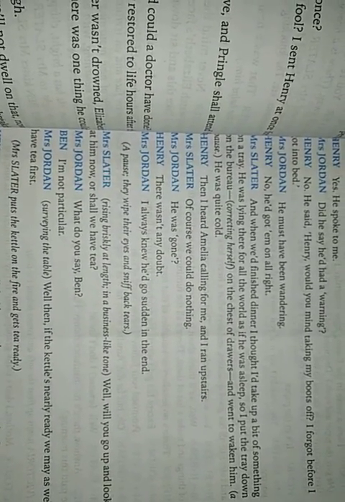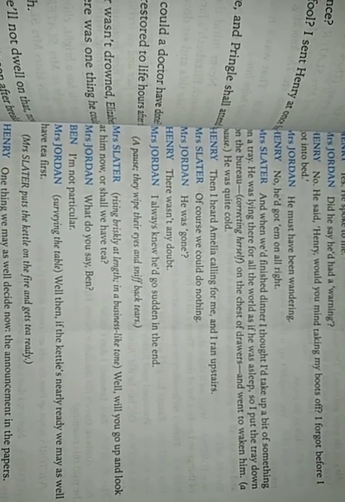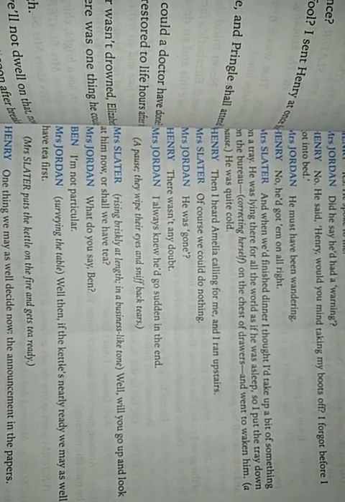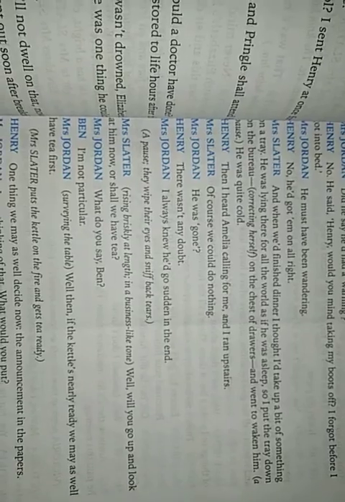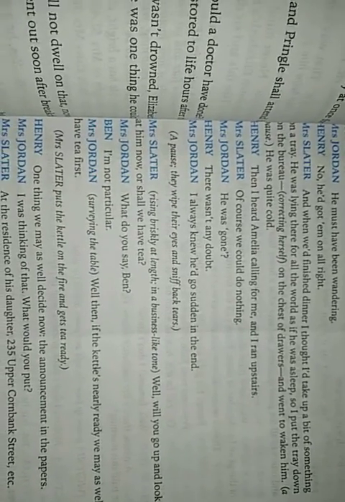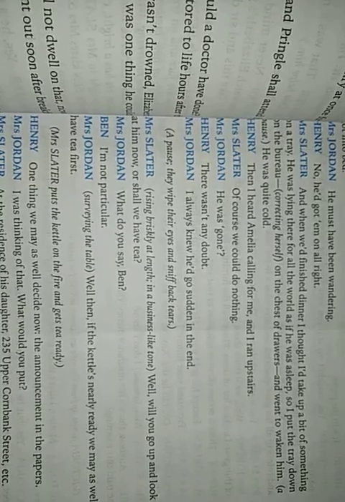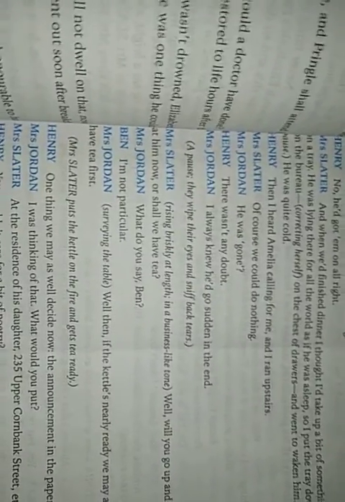Mrs. Jordan, that is Elizabeth, was asking her husband, what do you say, Ben? Then Ben was saying, I'm not particular. Mrs. Jordan, that is Elizabeth, said, well then, if the kettle's nearly ready, we may as well have tea first. She was saying, okay, let's have tea first. Mrs. Slater puts the kettle on the fire and gets tea ready. She prepared tea.